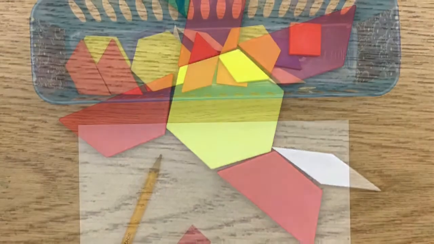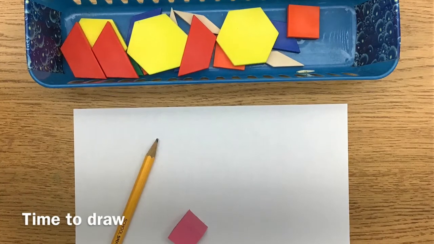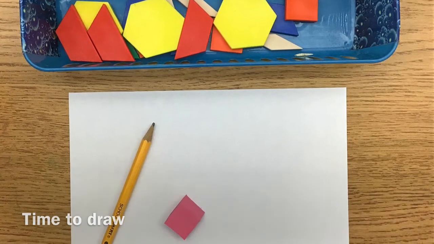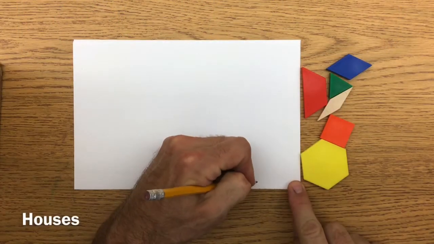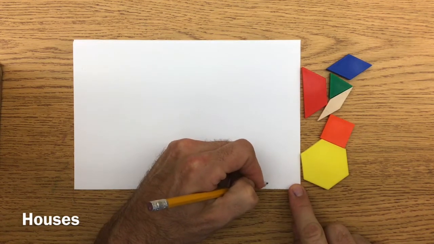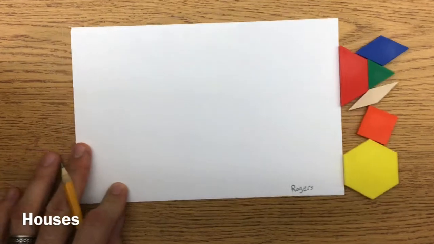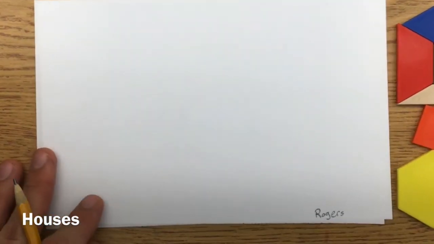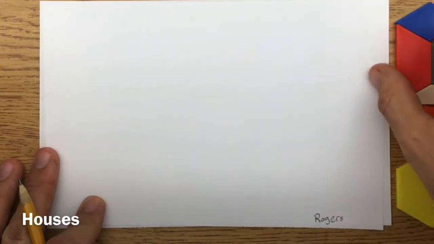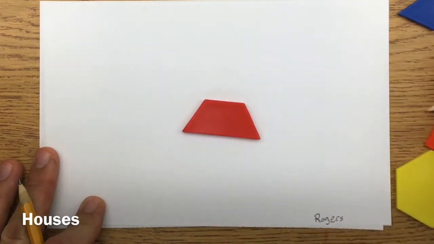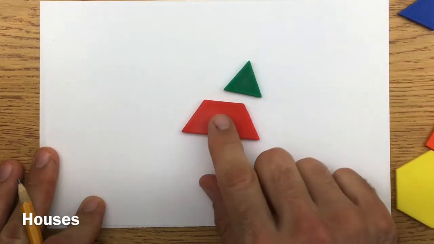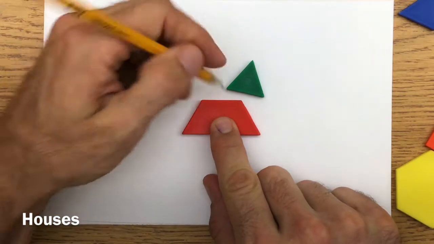So now that you've had some time to play with the shapes, it's time to draw. So let's get out our pencil and paper as well as our shapes. We're going to start by writing our name on our paper. We're going to make some houses. So let's get our first shape. I'm going to grab the trapezoid and the triangle to make the roof of the house.